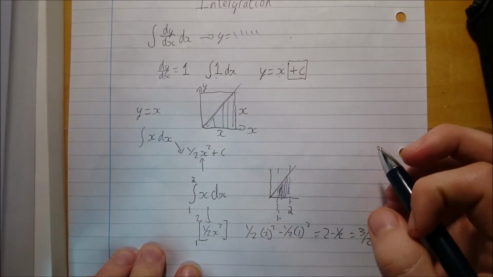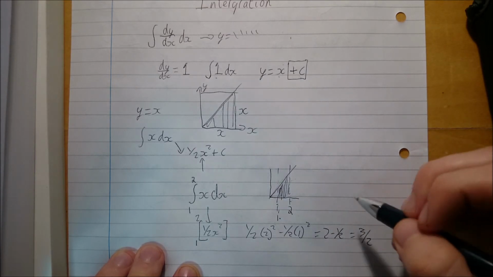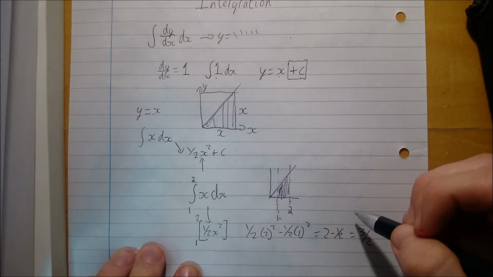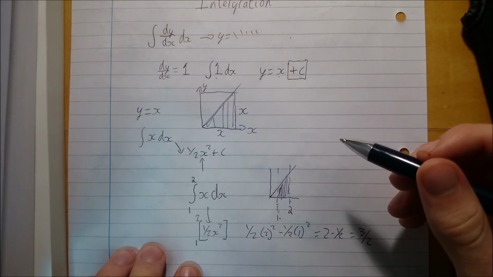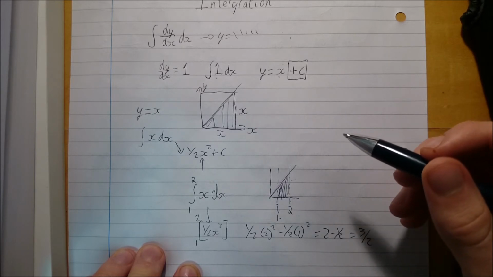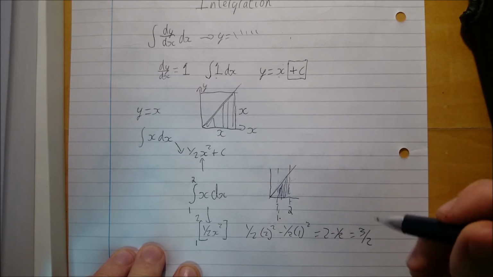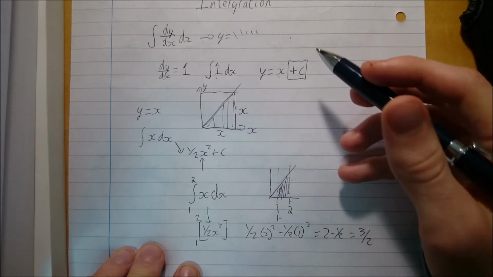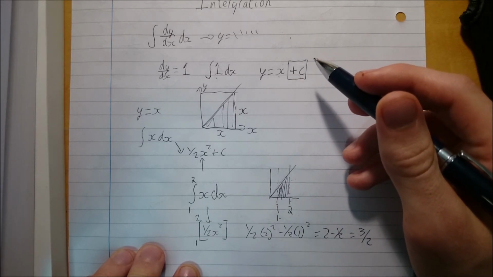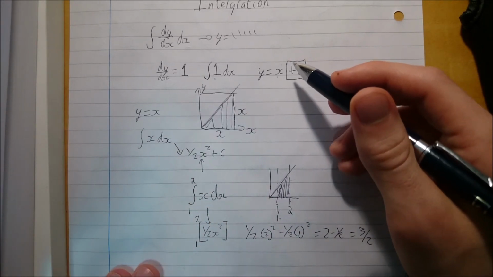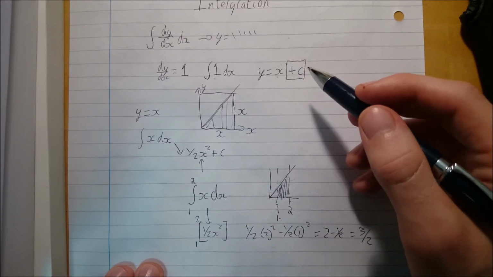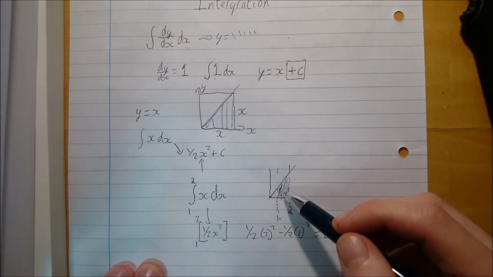So integration is useful for many things, and you'll also find in the future it can be used to find moments of inertia, and many other things. But this is the basics of integration, and yeah, that's how it works. It can be used to either reverse differentiation or to find areas under curves.